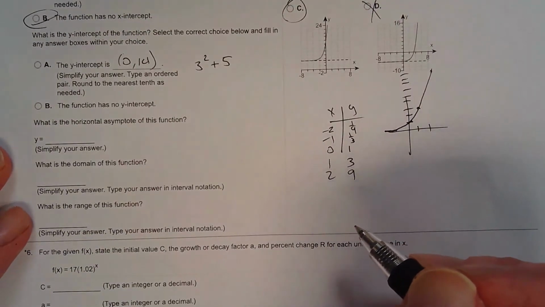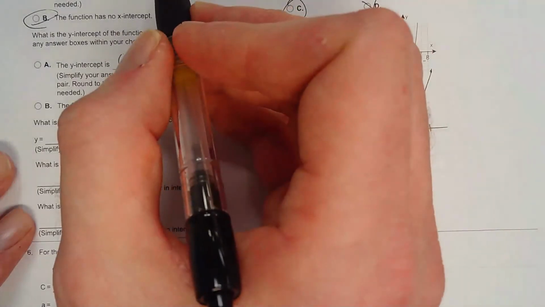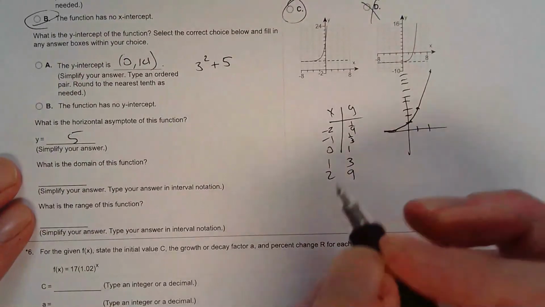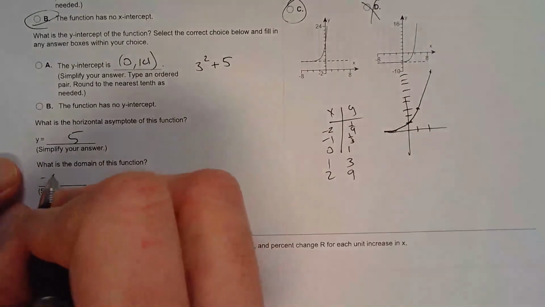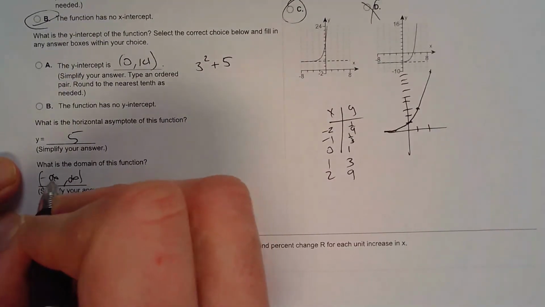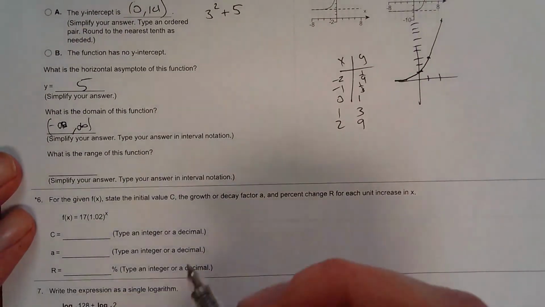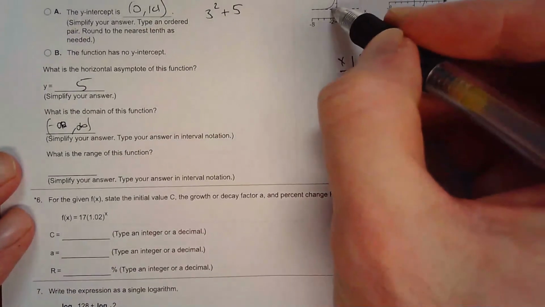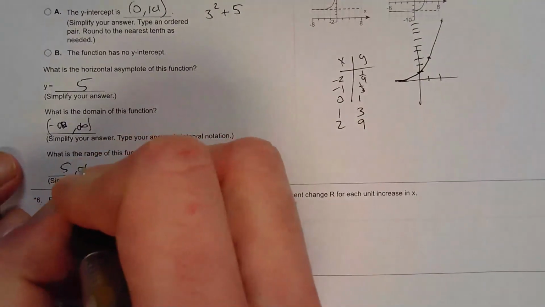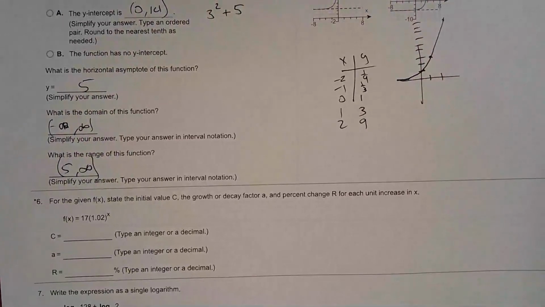The horizontal asymptote: again, I move this up 5 units, so this one would be y equals 5. The domain on this is negative infinity to infinity, which is true of all exponential functions. And then what is the range? Well, the up and down: this starts at 5 and goes up to infinity. So it'll be from 5 to infinity on this one.